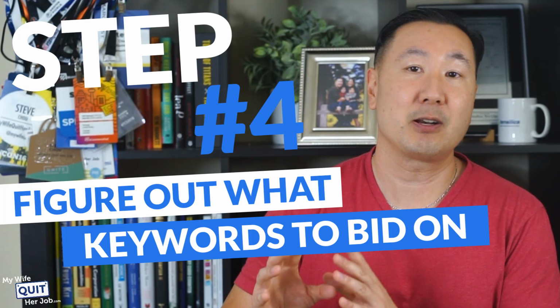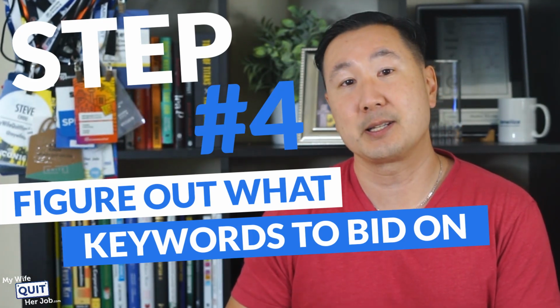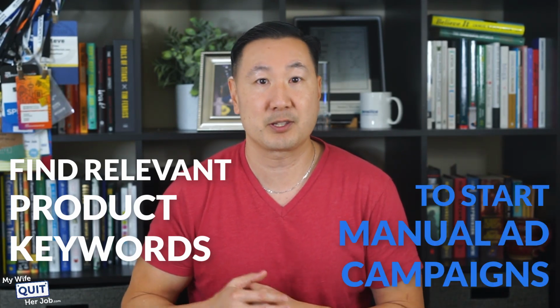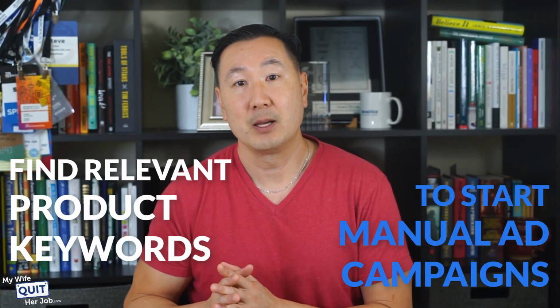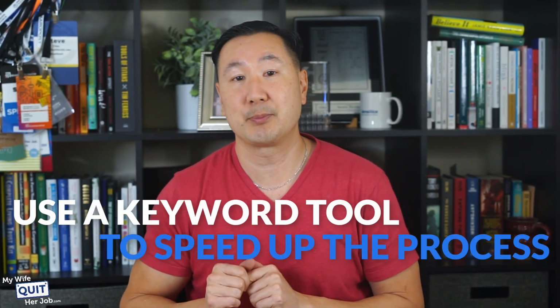Okay, the next step is to figure out what keywords to bid on. Now, besides having your ads displayed in relevant product listings, automatic keyword campaigns also allow you to find relevant product keywords to start manual ad campaigns. While you can export and analyze a spreadsheet of keywords from your auto campaigns, many professional sellers often skip this step and simply use a keyword tool to speed up the process.